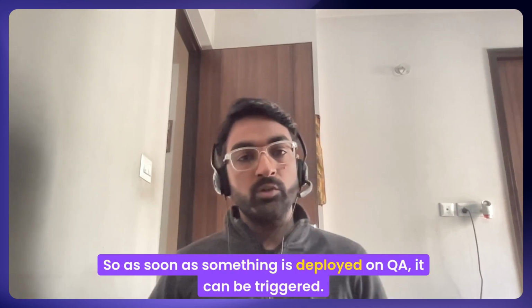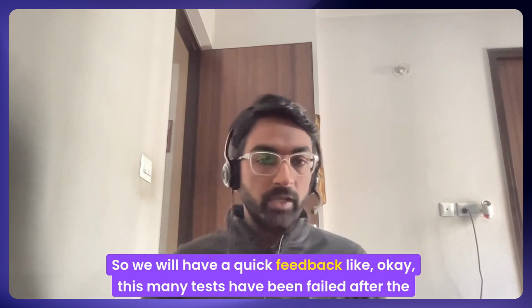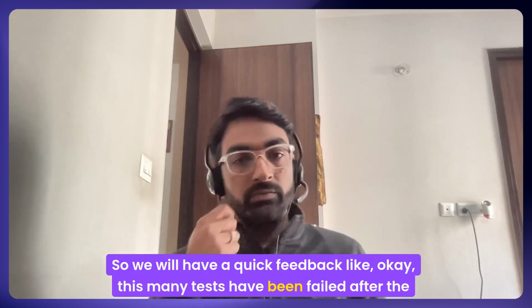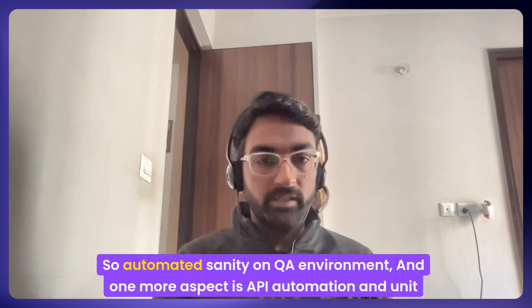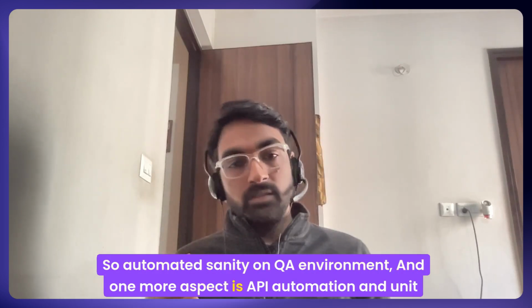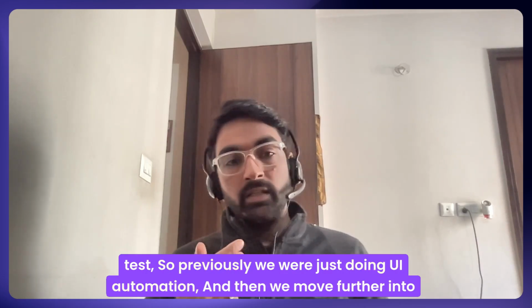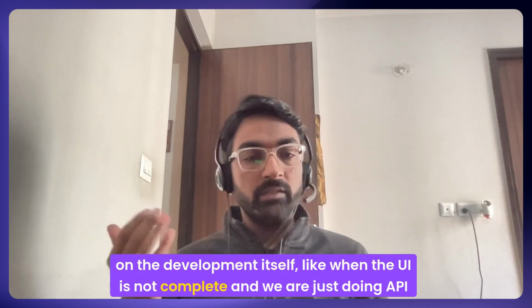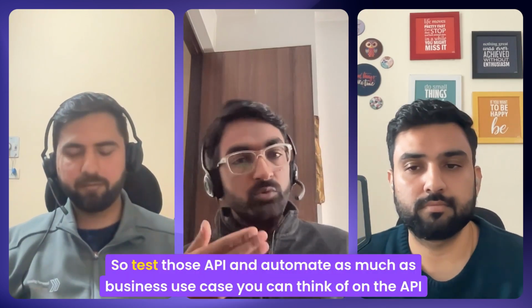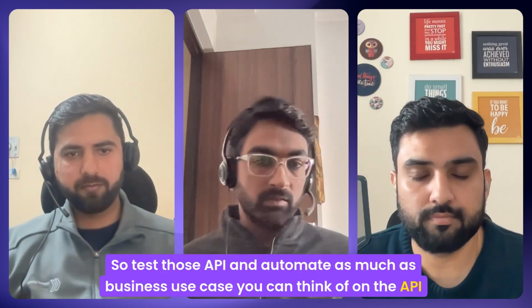So as soon as something is deployed on QA, the suite should be triggered automatically. We will have quick feedback like, okay, this many tests failed after the recent deployment, just like the sanity and smoke testing that we do. So automated sanity on the QA environment. One more aspect is API automation and unit tests. Previously we were just doing UI automation, and then we moved further left into development itself. When the UI is not complete, we can do API automation, test those APIs, and automate as many business use cases as you can think of at the API level, in the test pyramid.